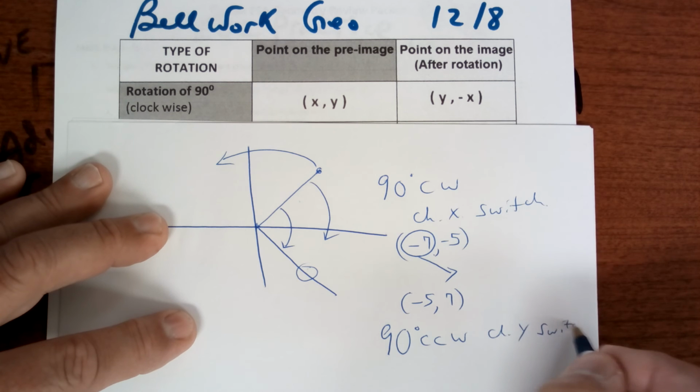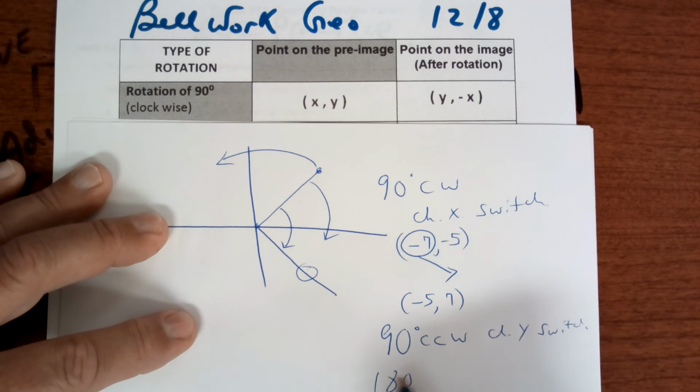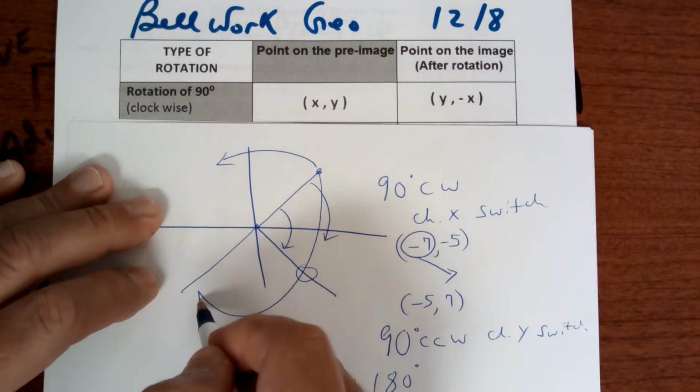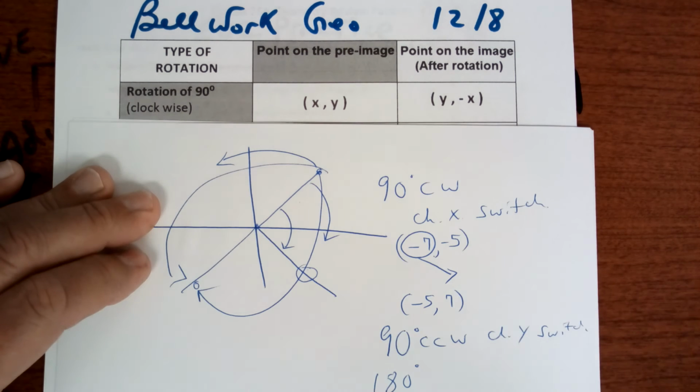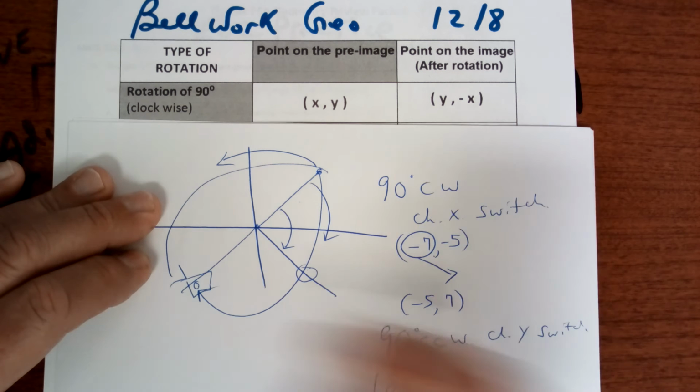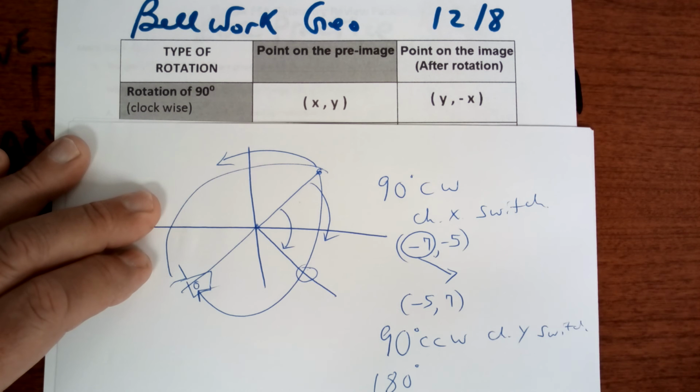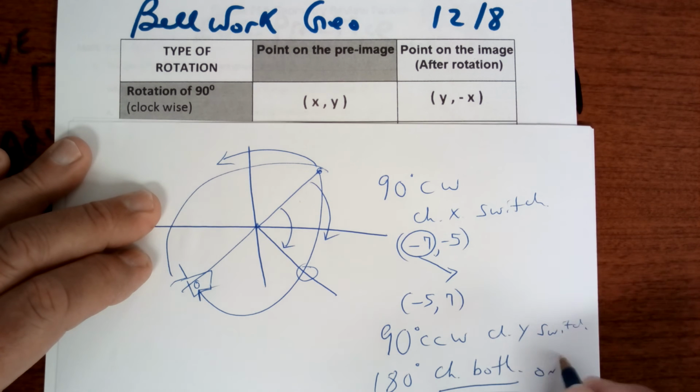Real simple. And then if you go 180 degrees either way, 180 degrees that way or that way is the same point. So if you go 180 degrees either way, you just change both, but don't switch. Change both only. That's it, real simple.